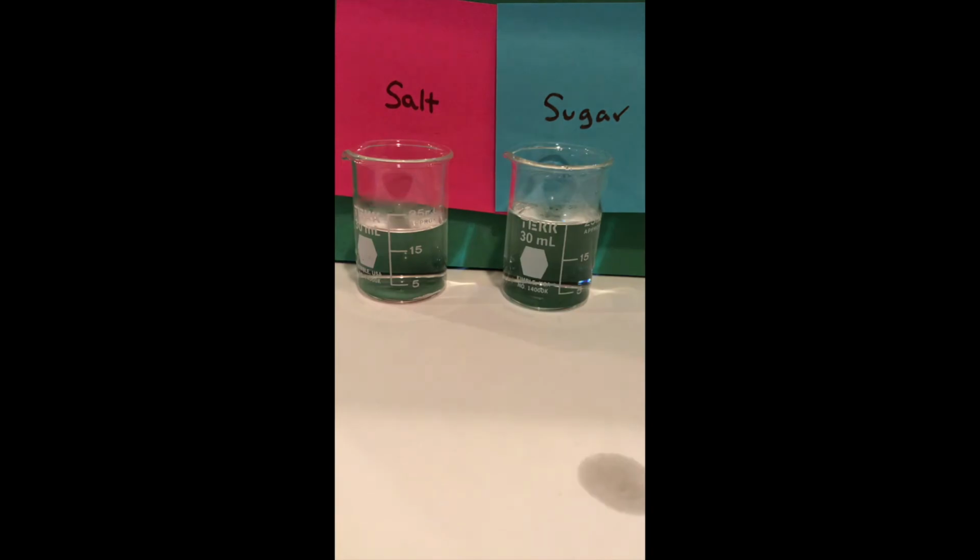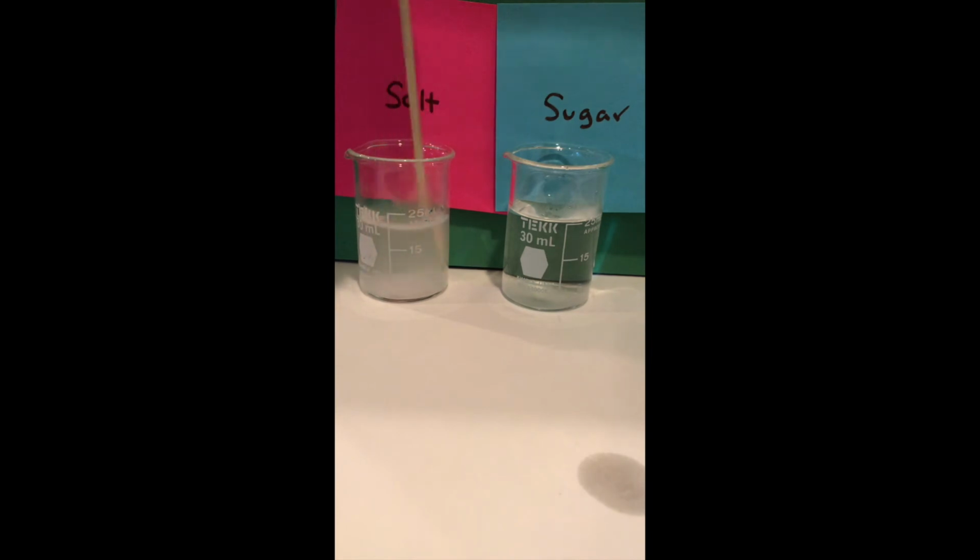Now, if we switch out the activity, and now we've got beakers of water, and we repeat the same thing, 1/4 tablespoon of salt in one and 1/4 tablespoon of sugar in the other. And again, we mix just to make sure that we're exposing enough surface area of the salt and the sugar to the water. We can wait and see if the results change.